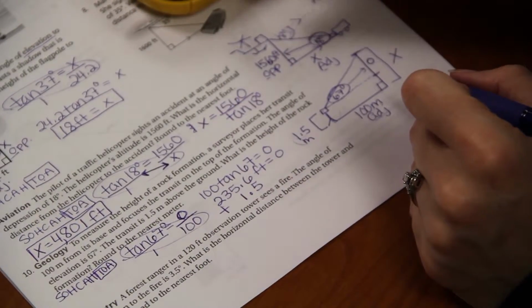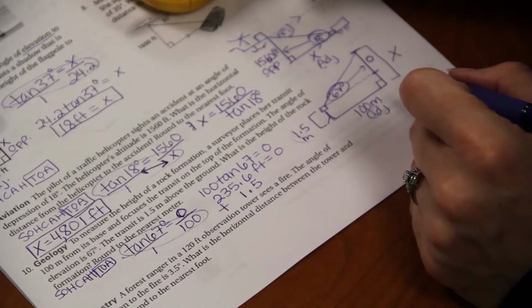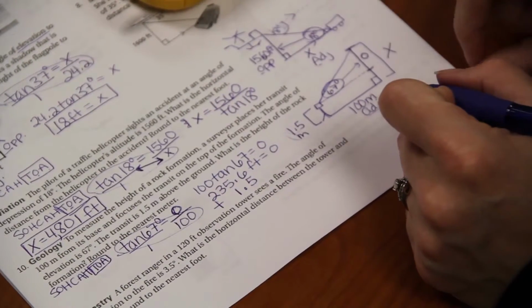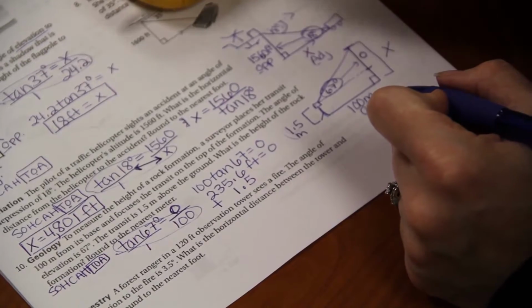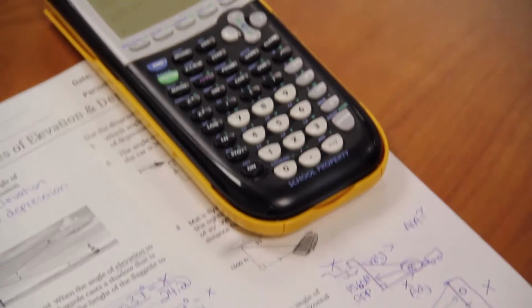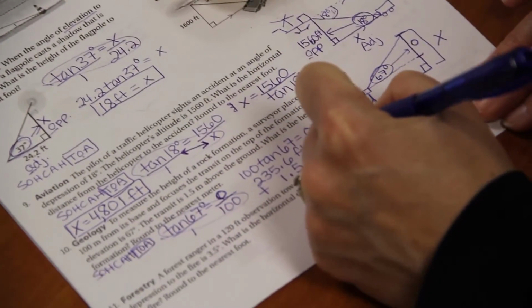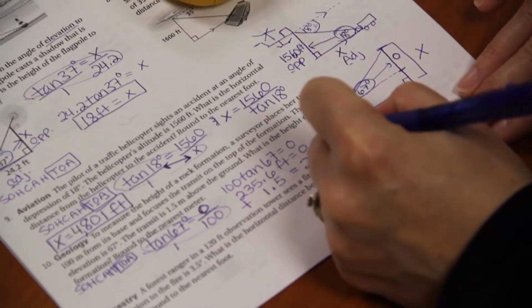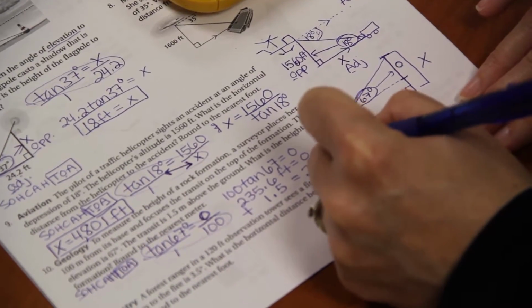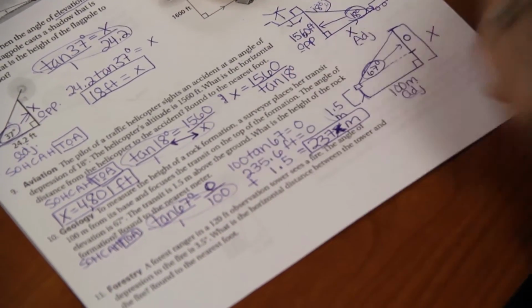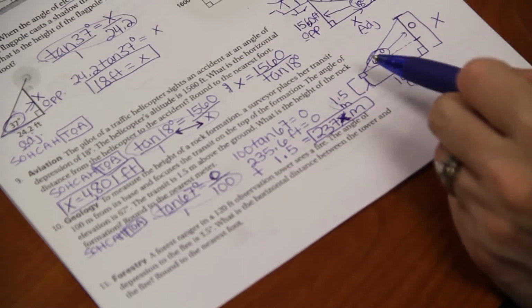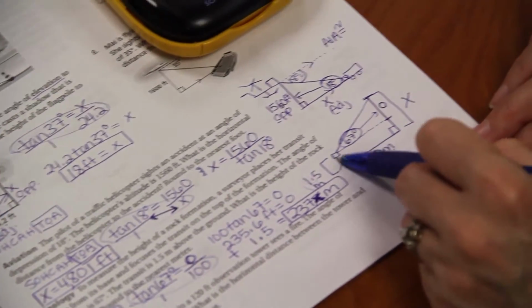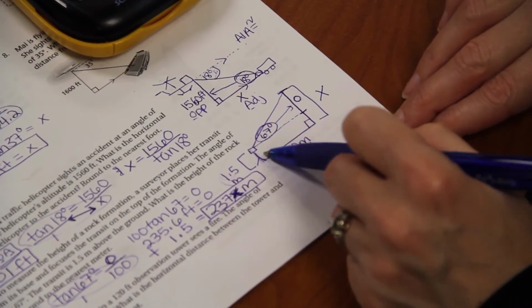So I'm going to have the 235.6, add in the other 1.5, and I messed up somewhere. 235.6 plus 1.5, and that gives me 237.1 meters. And it says go to the nearest meter, so I'm going to take off that 0.1, so it's going to be 237 meters. So make sure that you account for the additional height of the person or the transit.